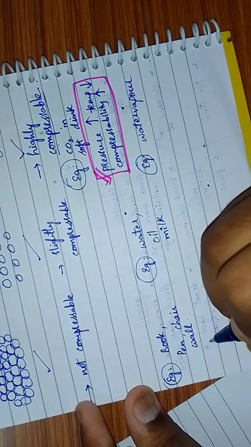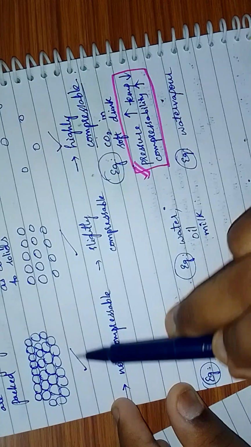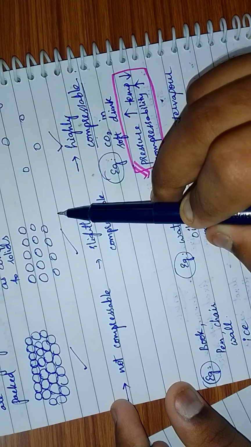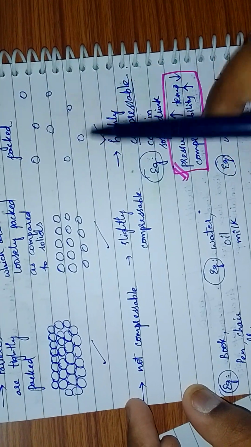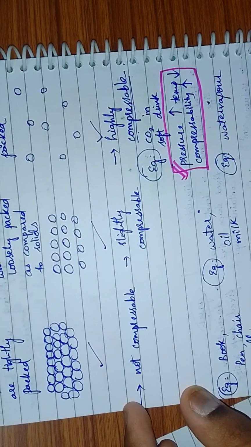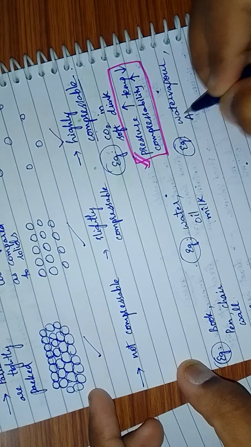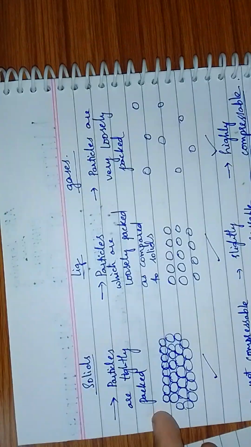Even ice, water exists in a solid state as ice, in a liquid state as water, and in a gaseous state as water vapor. So water vapor, air, oxygen, all these come under the examples of gases.